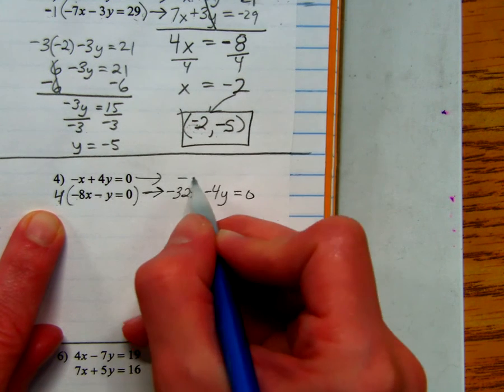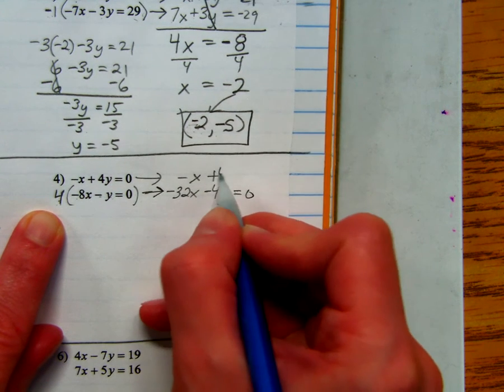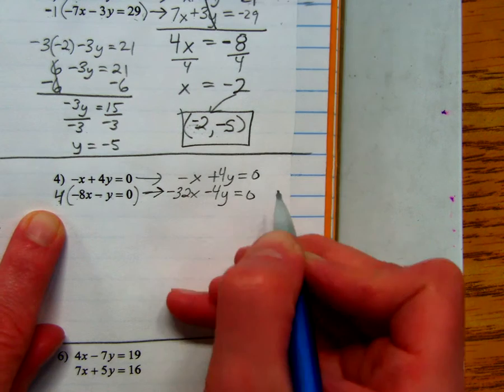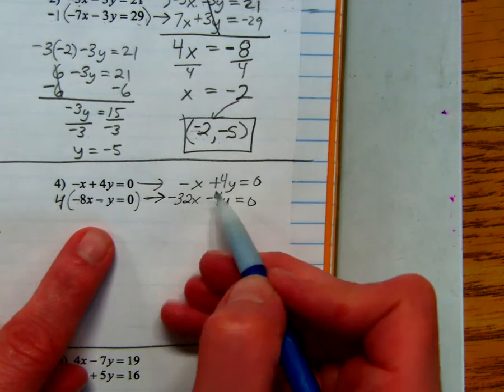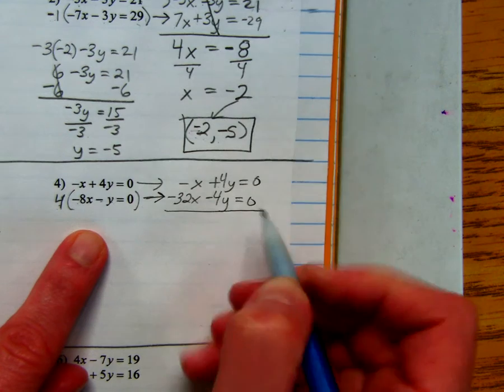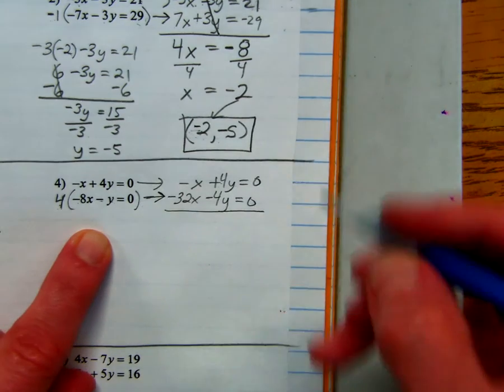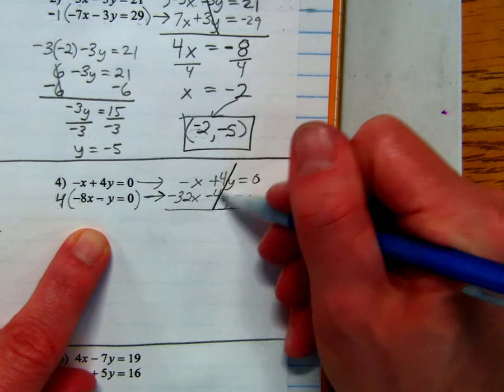The top equation, I'm just going to line up. I didn't change anything on the top equation. And so I will know if I did this right if I end up with opposites and I can kill something. So 4y and negative 4y are opposites. Kill, kill. There it goes.